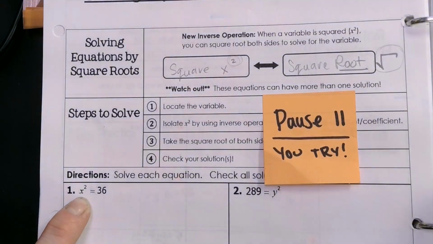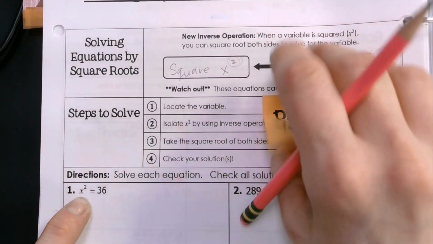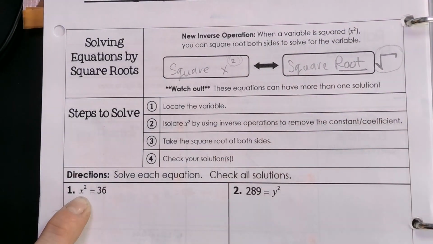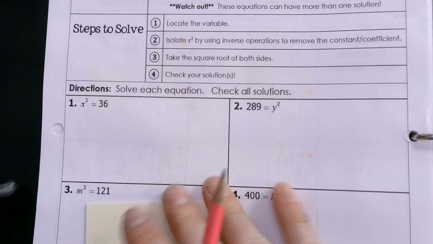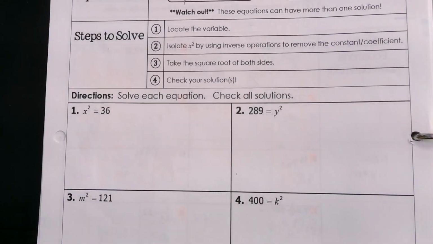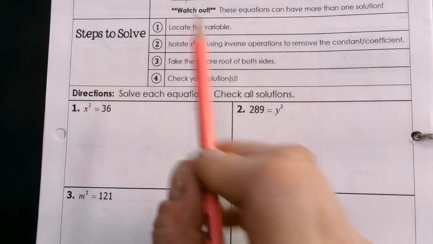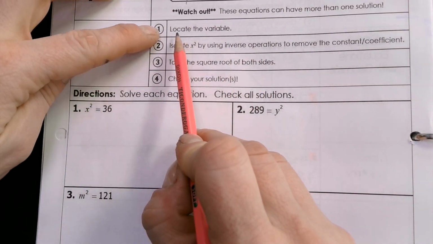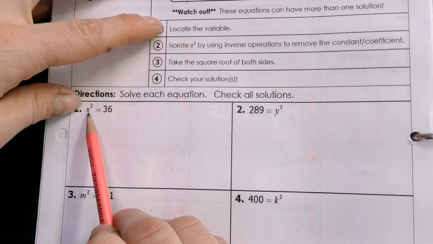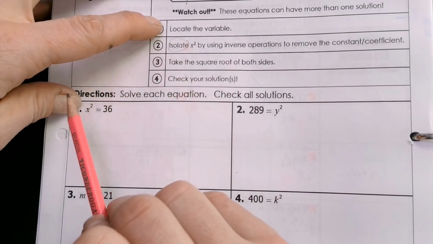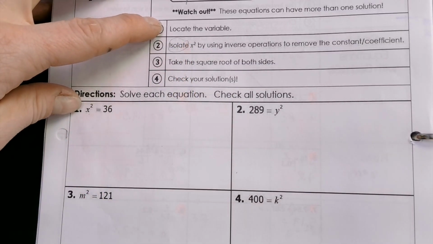Okay? So let's think about what a square root does, and let's think about it by doing number 1 together. So number 1 is x squared equals 36. And we're going to follow these steps. We locate the variable. There it is, it's x. Then we're going to isolate it, or make it by itself.